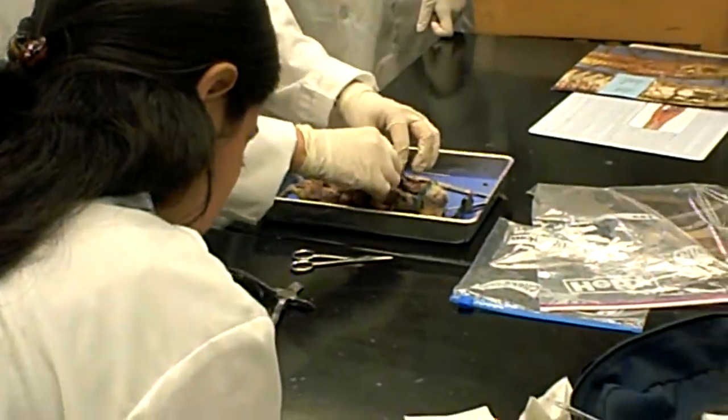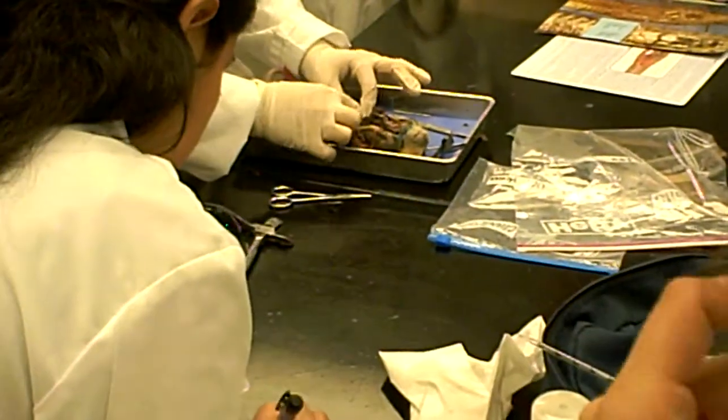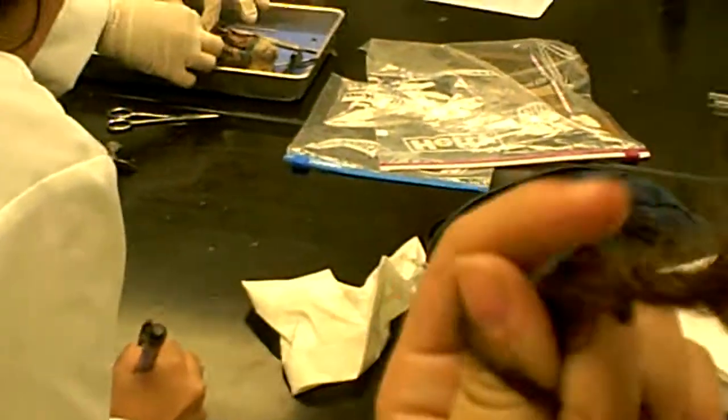What else do I look for in here if I'm scanning down? The stomach. Here's the stomach. If I'm not very sure where the stomach is, I find any part of the intestine and I track it back to the stomach. Yay, the stomach. Okay?